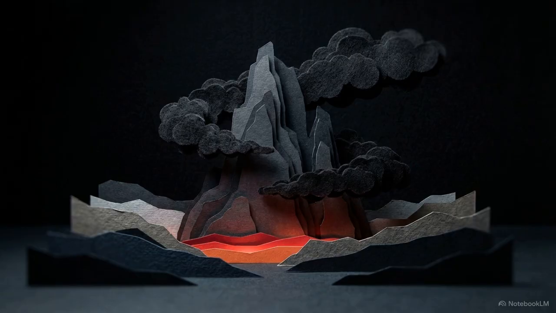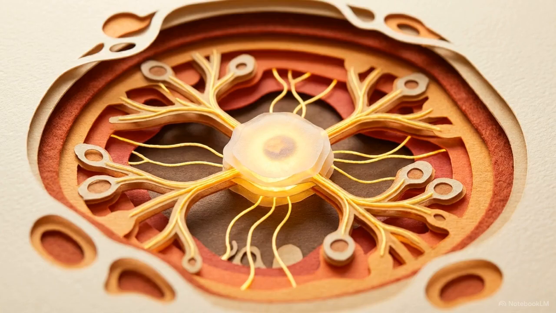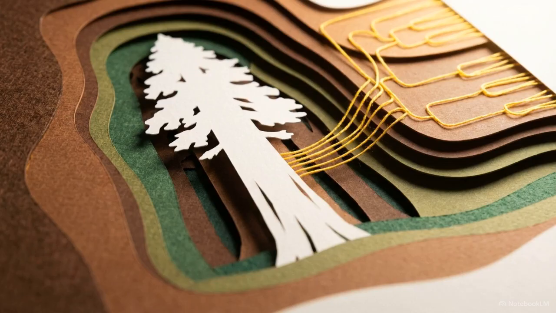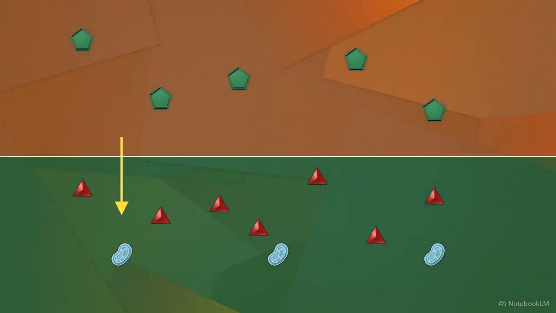Near deep-sea hydrothermal vents lived Luca. Luca is the last universal common ancestor, the shared genetic starting point that connects you, a redwood tree, and every other living thing today. This animated sequence illustrates the evolution of photosynthesis. Microbes called cyanobacteria began harvesting energy directly from the sun, releasing oxygen as a waste product.